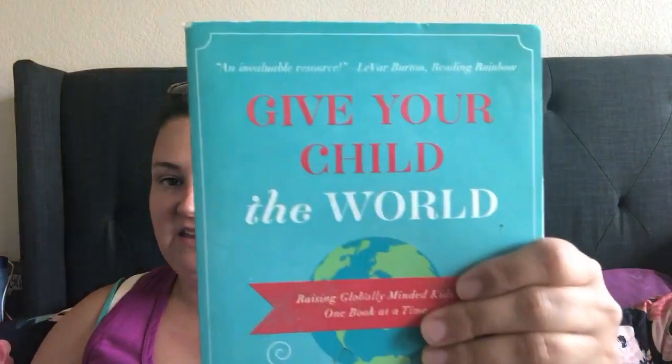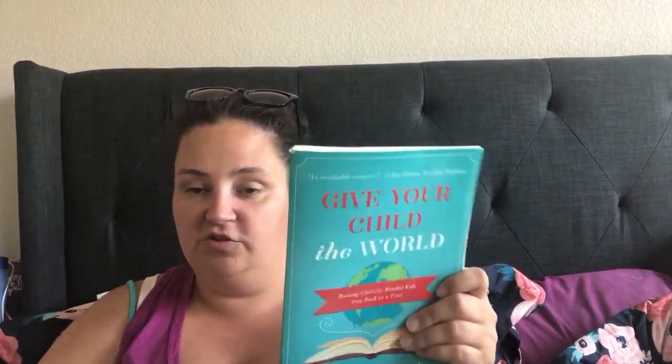This is a book that I'm using as a resource. The kids probably won't ever see it, but it's Give Your Child the World, and it just lists by country different books to read to different ages of children. So if I'm looking for an Italian picture book to read, I could go in here, find Italy, and it'll show me different books that are available to be read that would show Italian culture.